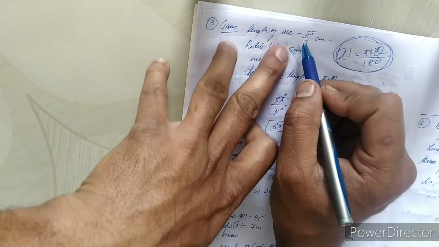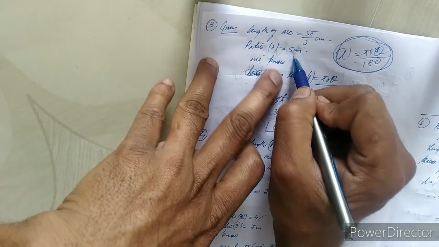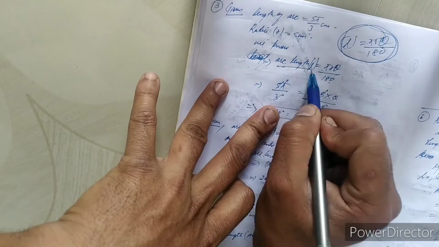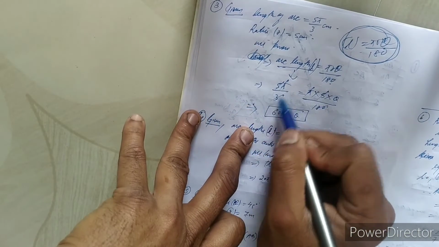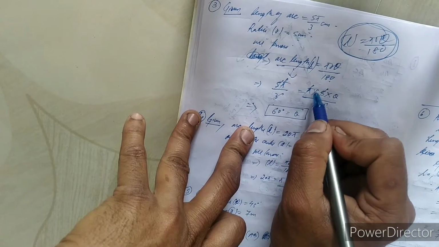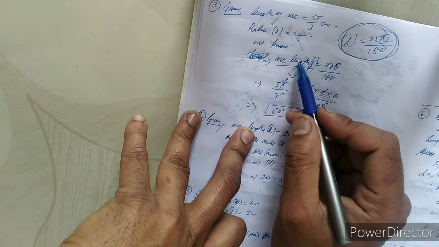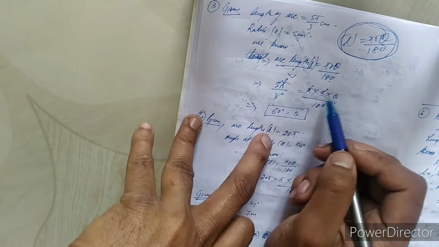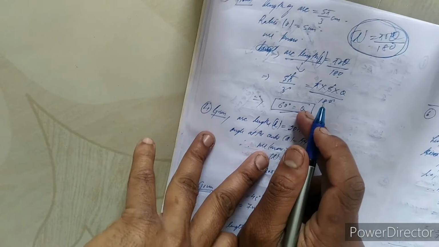So in this question, your arc length is given to be 5 pi by 3, radius is given to be 5. We know that arc length is equal to pi r theta by 180. Now arc length is given to be 5 pi by 3, so I have just put 5 pi by 3. Don't put 22 by 7, because here the arc length is given in terms of pi. So pi you can cancel it out, and after cancelling you will come to get 60. Okay, you just solve it.